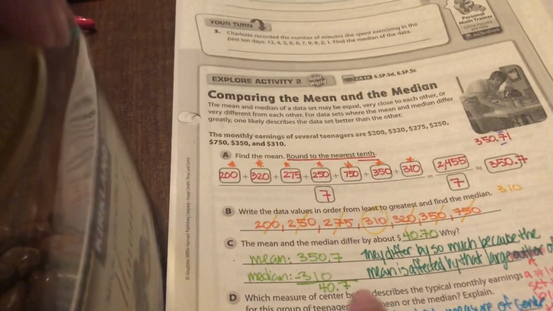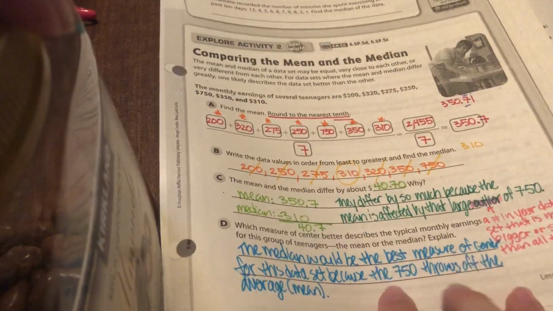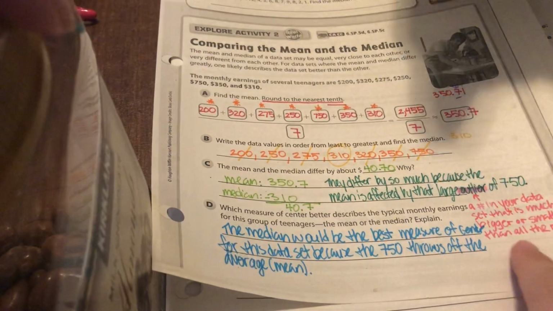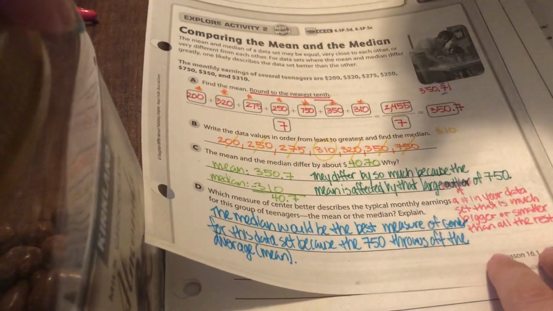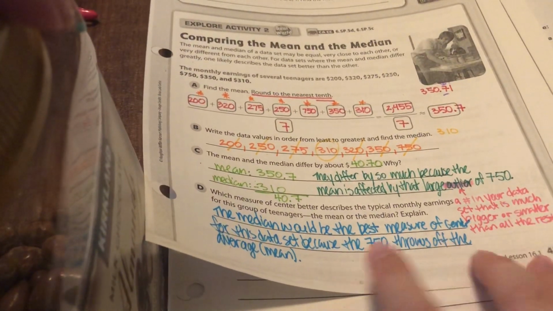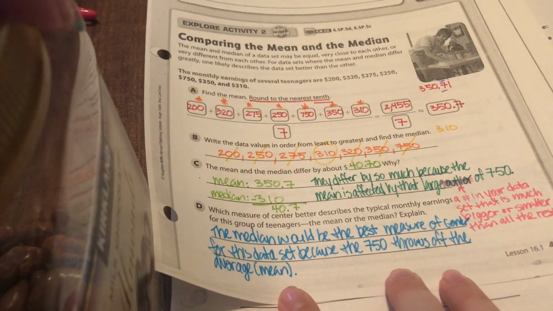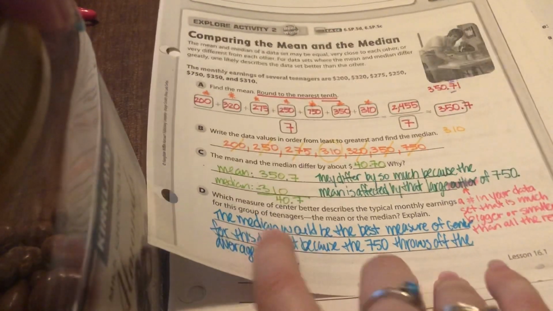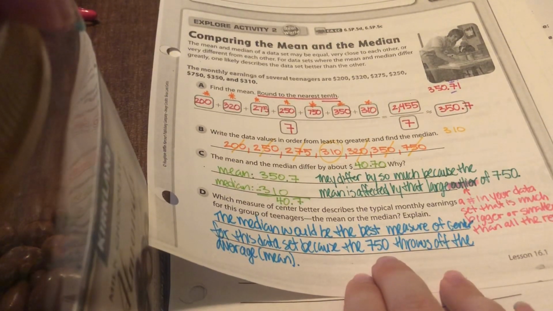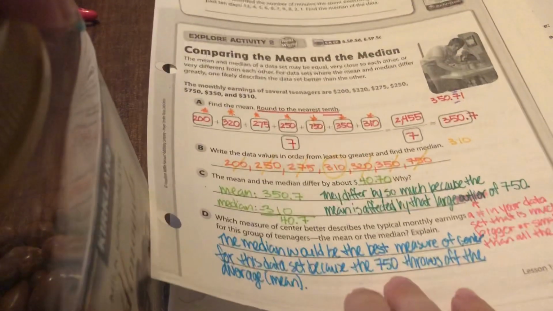Okay, so they were greatly differing in value. Why? Because of that big outlier. And an outlier is a number in your data set that's a lot bigger or smaller than all the rest of your other numbers. And if there's a shadow, don't worry, oh, now there's more than a shadow. Say hello to Clark. So which measure of center better describes the typical monthly earnings for this group of teenagers, the mean or the median? The median. Why? Because the 750 value throws off the average or mean. So whenever there's an outlier, you want to use the median.